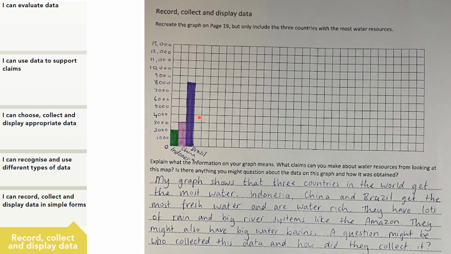Yep. So this here is a prompt. Is there anything you might question about the data on this graph and how it was obtained? If they can answer that question, they might be able to get up here. But again, the low-level students, what you usually find is they'll just stop at the first question. Your lowest ability students will just answer, explain what the information on your graph means. In fact, the lowest students will just describe the information on the graph.